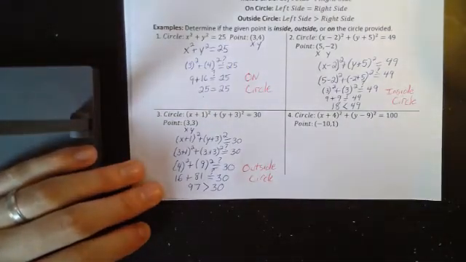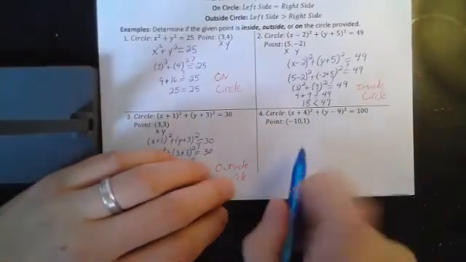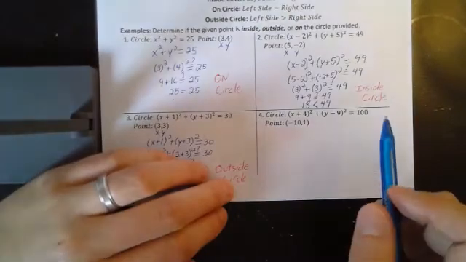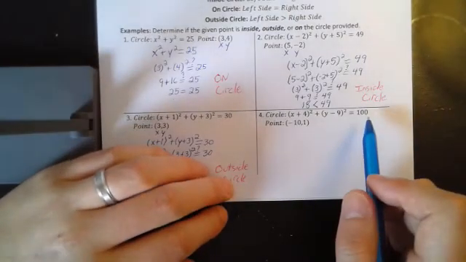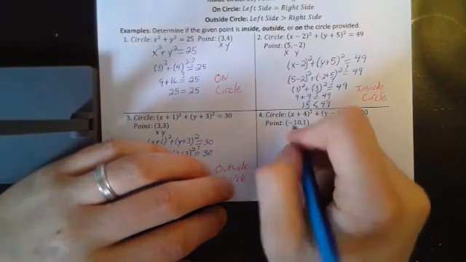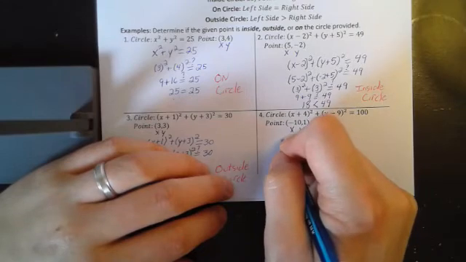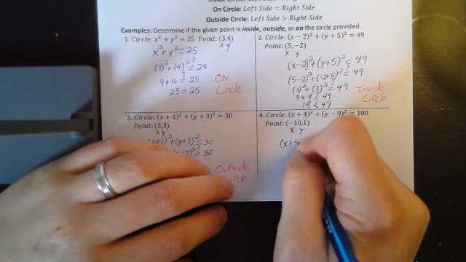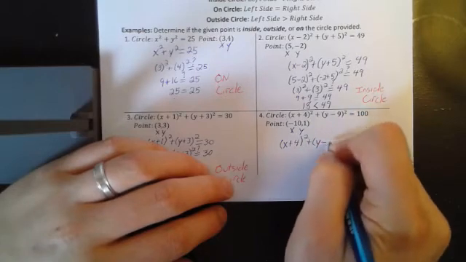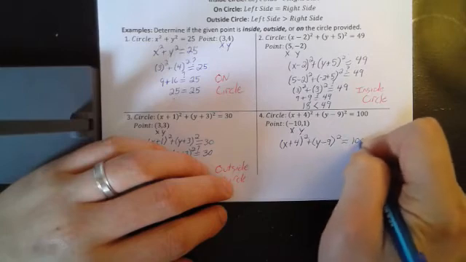All right, and finally, example number 4. We've got our equation (x plus 4) squared plus (y minus 9) squared is equal to 100. We want to see where the point (negative 10, 1) is located. Let's start by writing out our equation: (x plus 4) squared plus (y minus 9) squared is equal to 100.